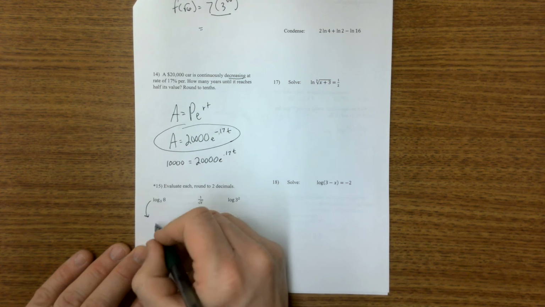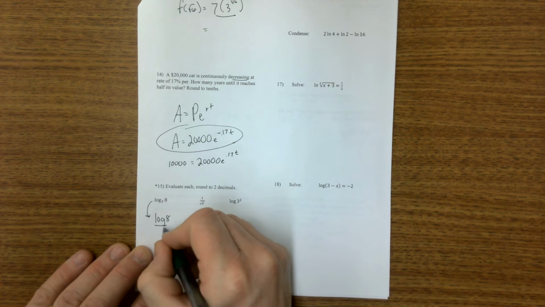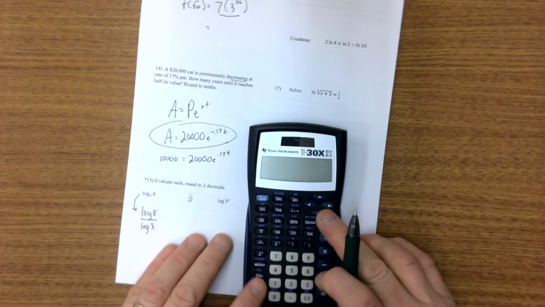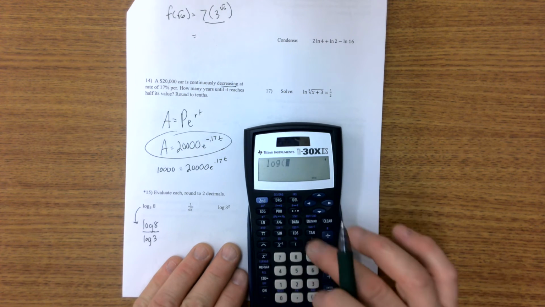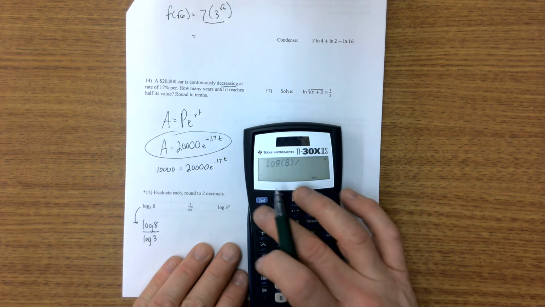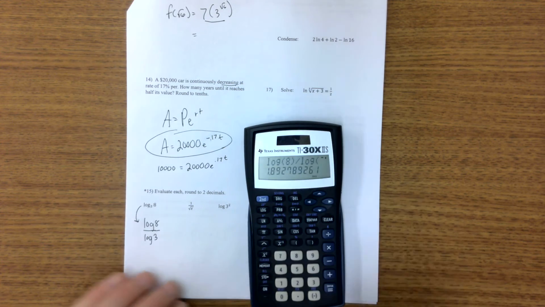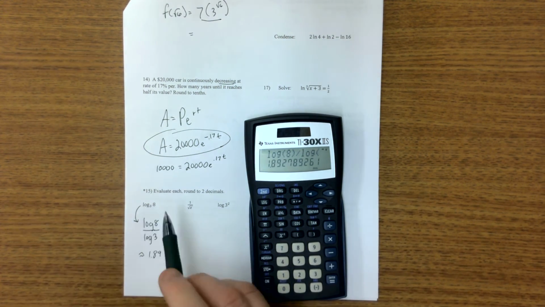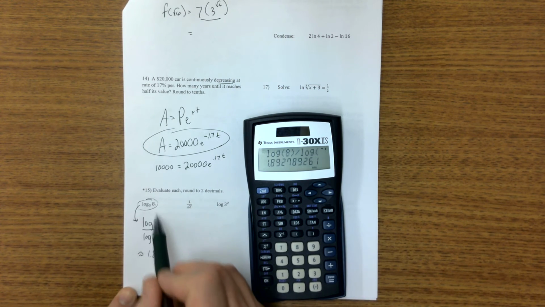This one you can't, so what you do is you change it to log 8 on top divided by log 3 on the bottom. That will give you the answer. And then that's a simple problem with a calculator. It's just log 8 divided by log 3. 1.89 about.